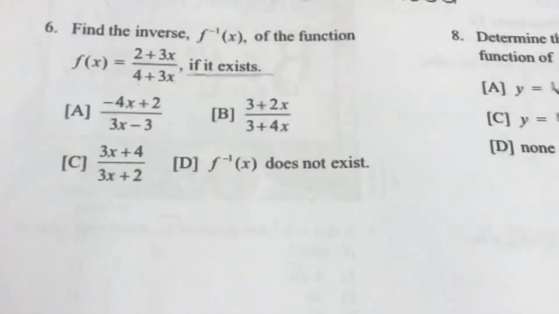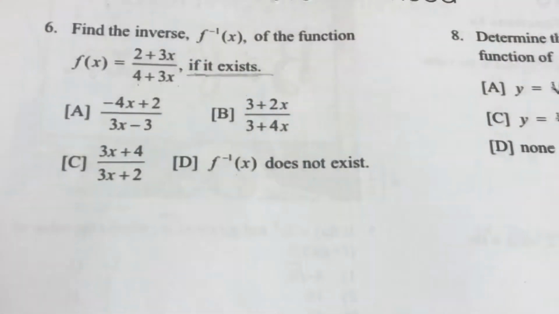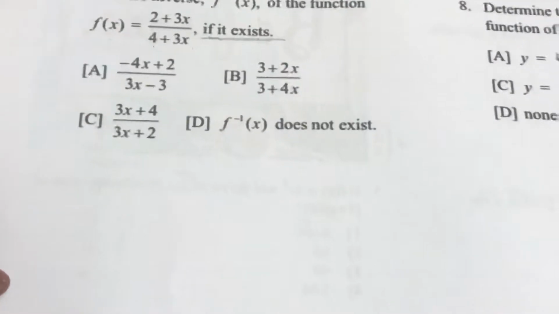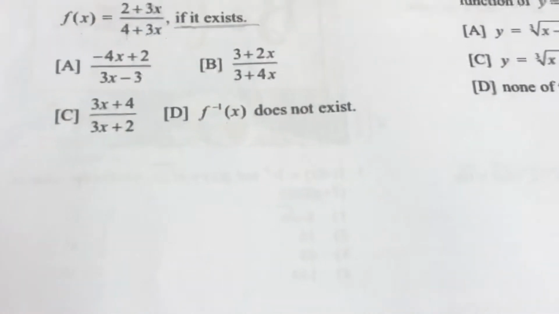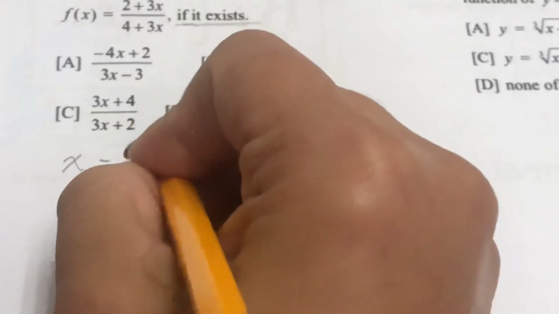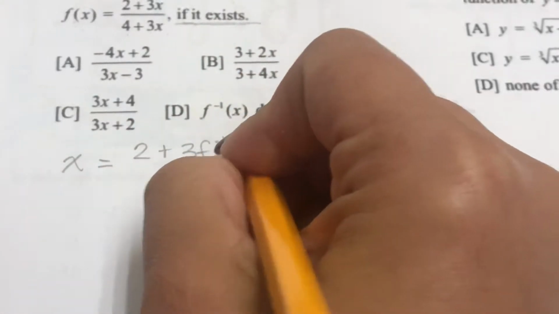Okay. And I can't just think of the order of operations on x here because there are 2 spots for x, so there are multiple things happening at the same time. So what I'm going to do is follow the method of swapping the input and output places. Where here I'm going to write x instead of f of x, I'm going to write 2 plus 3 times the inverse of f of x.